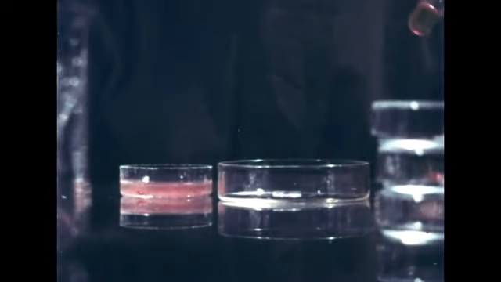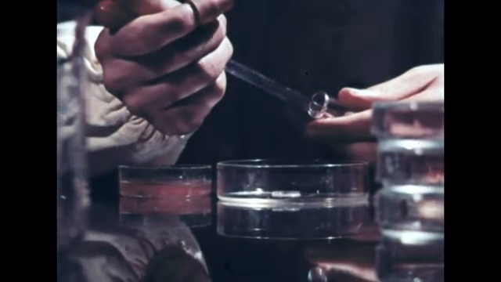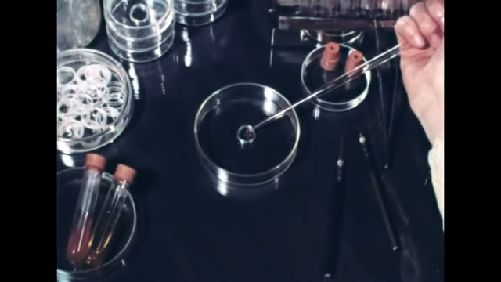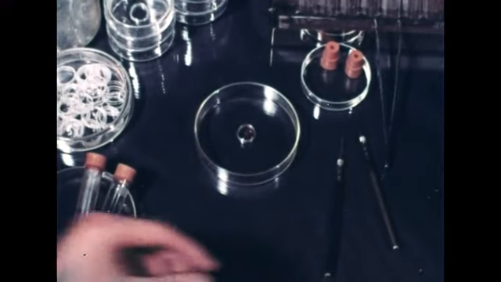Scientists know that red and white corpuscles develop from cells in the bone marrow. But where do platelets come from? They looked for the answer in bits of bone marrow grown in cultures like this.